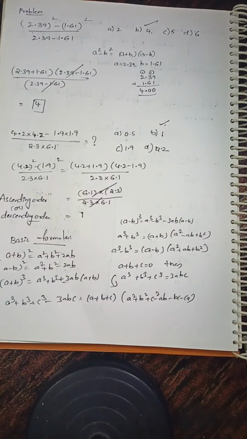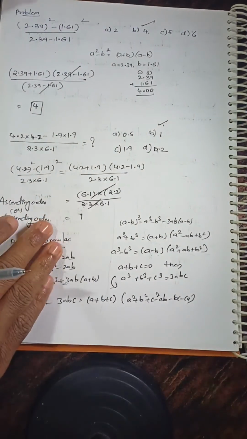So the next topic we are going to cover is, so this is about the decimal fractions.